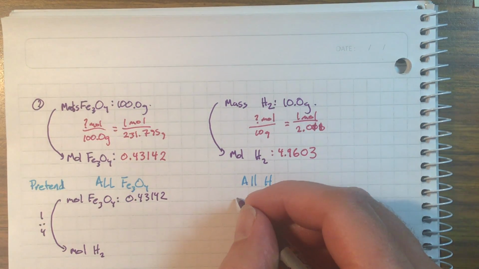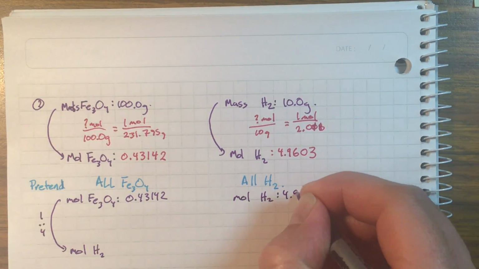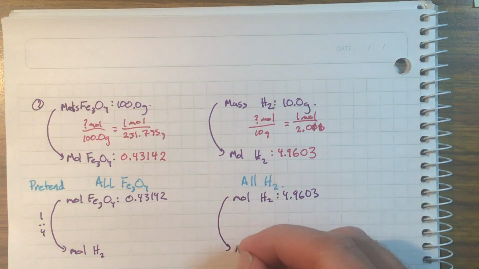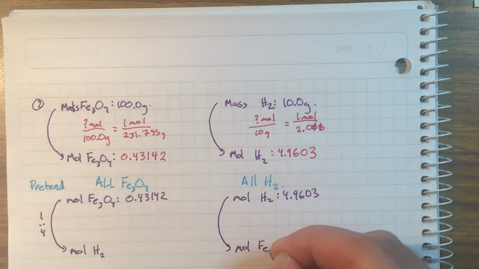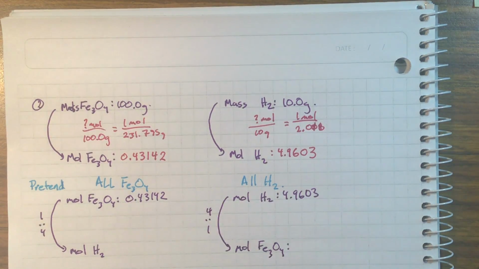Now over here we're going to start with our moles of H2, which is 4.9603. We're going to figure out how many moles of Fe3O4 we would use for that. The molar ratio here is 4 to 1.